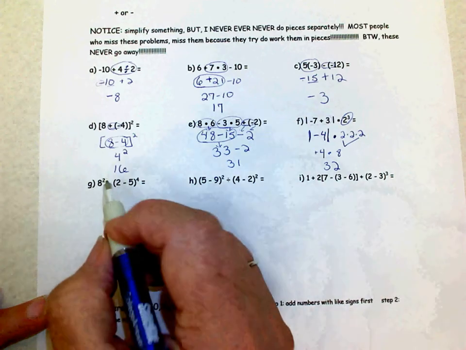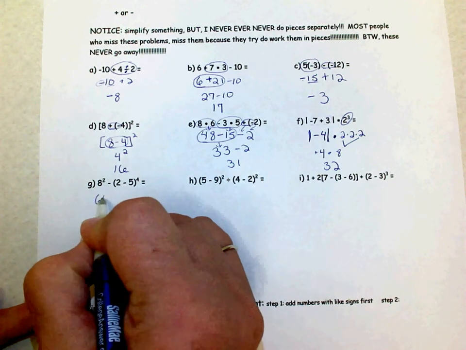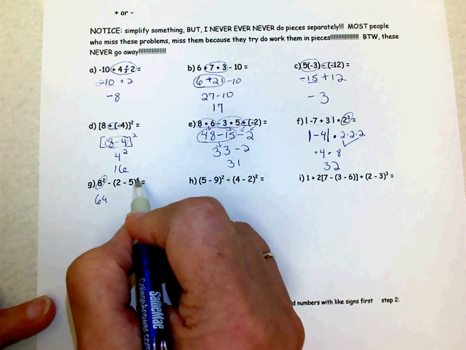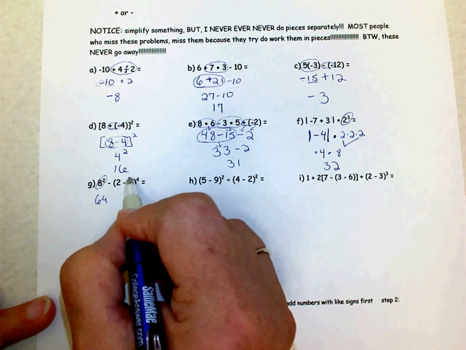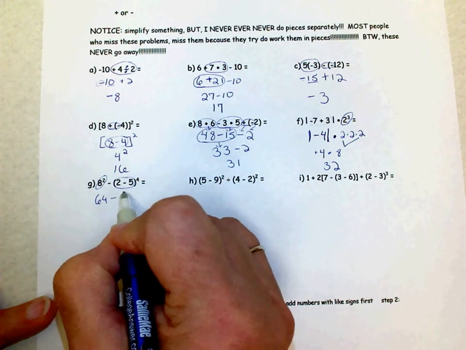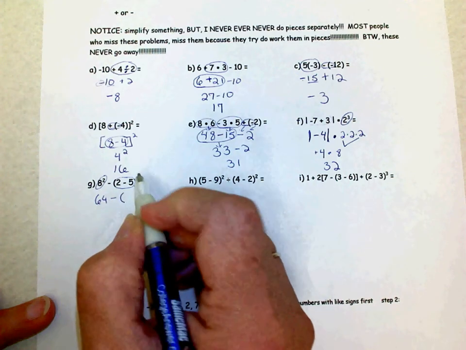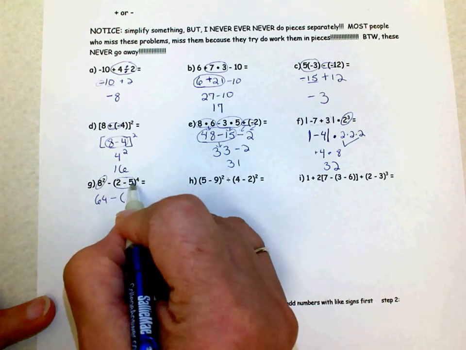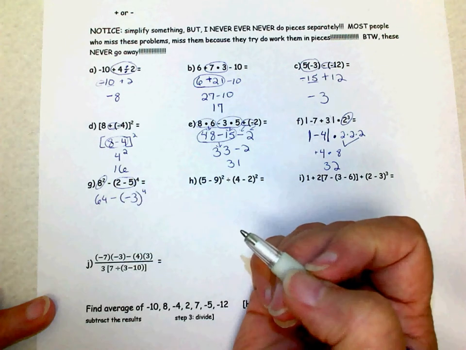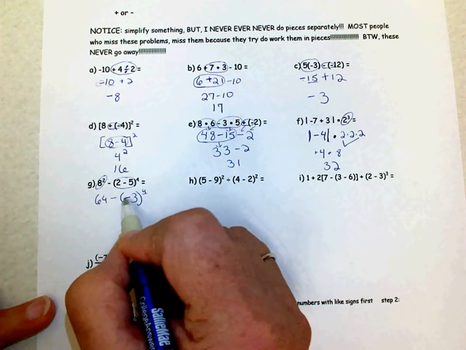Now, 8 squared is 8 times 8, which is 64. So I'm doing the square, and I can't do this fourth power yet because I've got a parenthesis I have to do first. And normally once I do the parenthesis I would get rid of it, but it's to a power. And 2 minus 5 is negative 3 to the fourth power. And remember, a negative number to an even power becomes a positive answer.